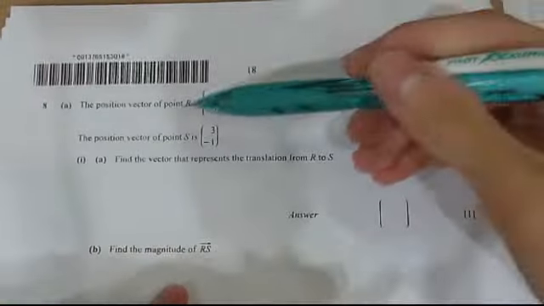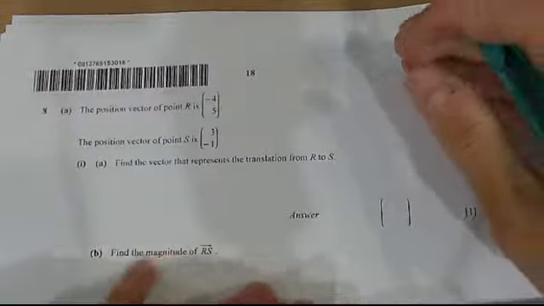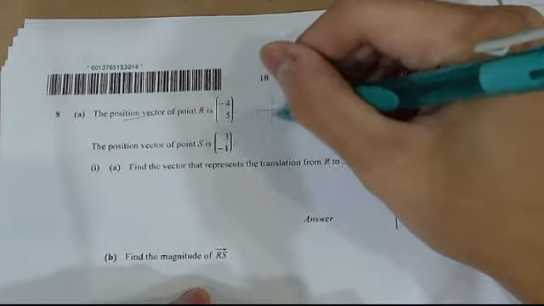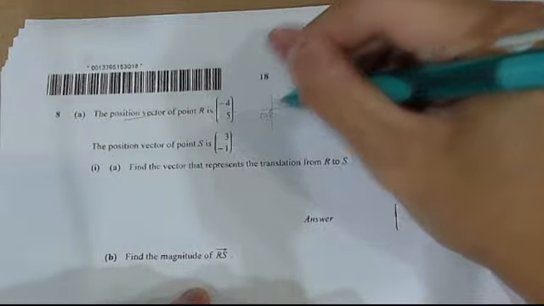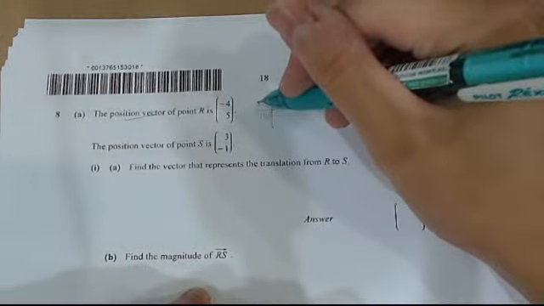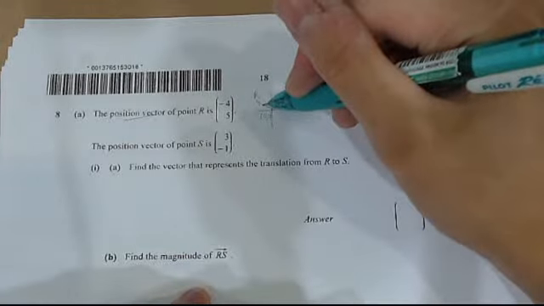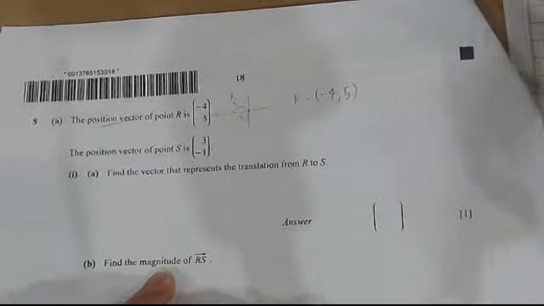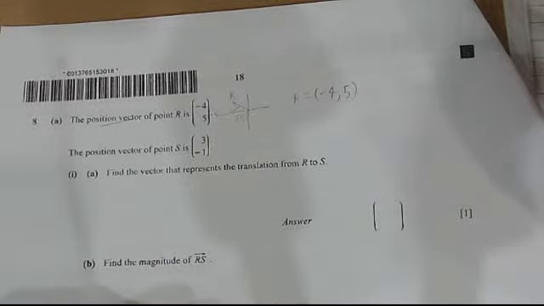So the position vector of a point R is (-4, 5). This is a position vector, which means that the vector basically just points from the origin to the point. If I were to draw it out, this is the origin, (0, 0), and then (-4, 5). So this would be point R, and this vector would be this thing, which means that R is just (-4, 5). In case y'all needed a recap, I don't think y'all do, but there it is.